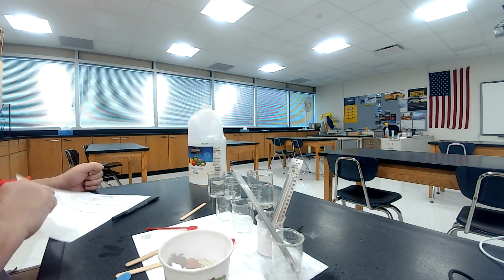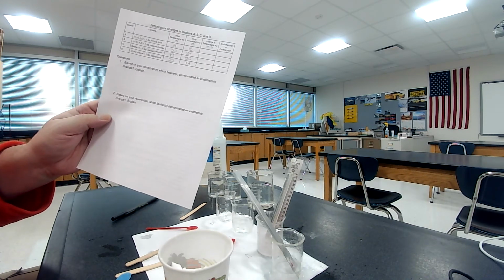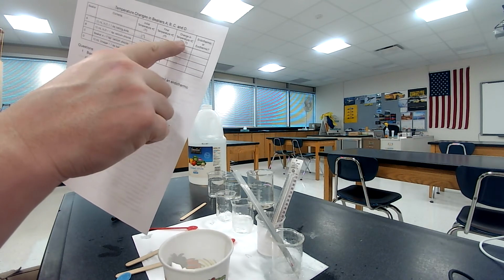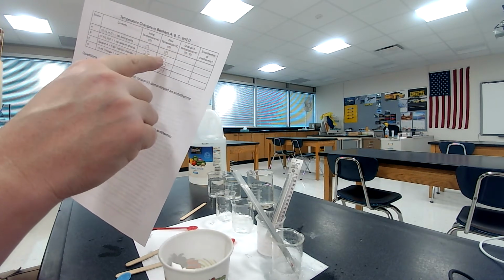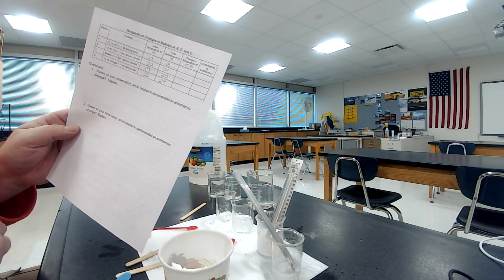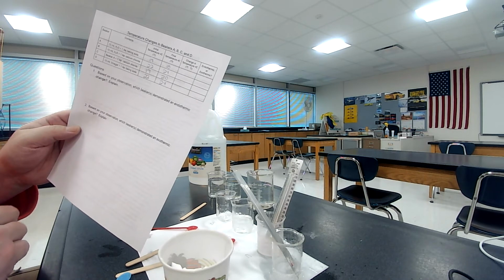All right. Now that we have all the data here, all you really have to do is figure out the change from the final minus the initial. So final minus initial, and then you have to figure out if it's exothermic or endothermic. Okay, so just the change.